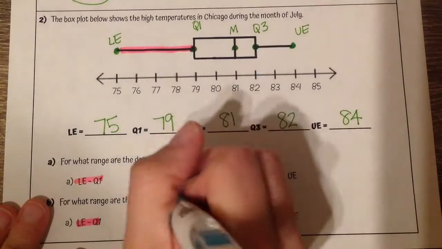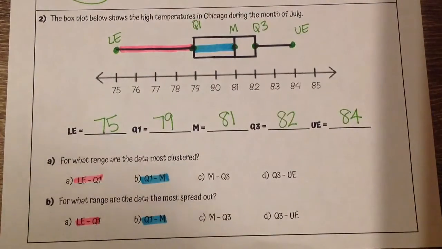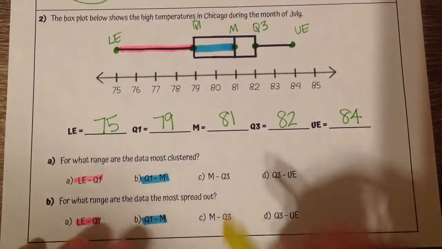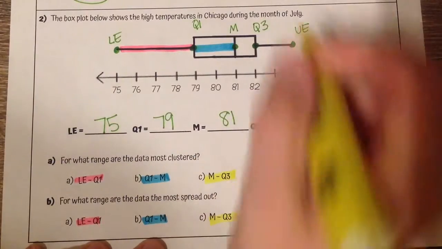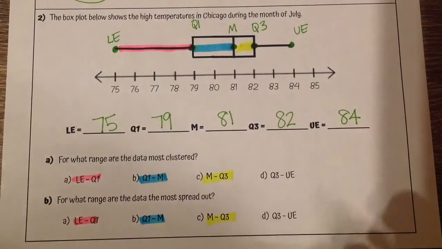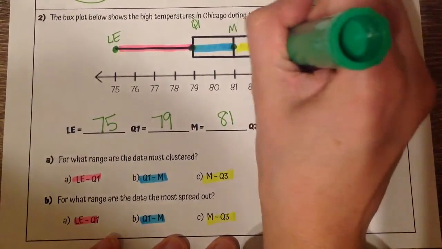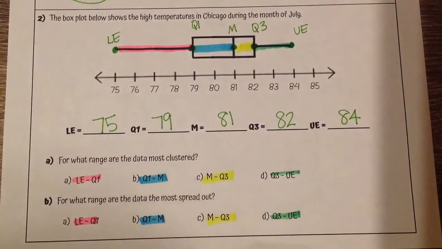Our Q1 to the median is this second range. Our median to the Q3 is this third range right here. And the last one, our Q3 to the upper extreme, is that last line there.